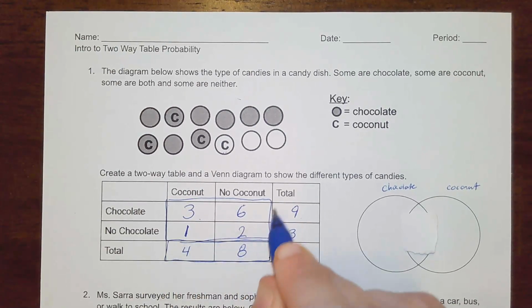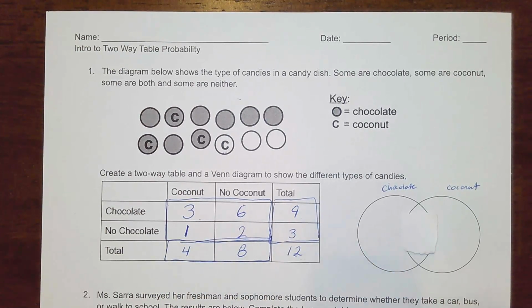And then on the bottom and sides, you fill in the totals, ending with this number here, which is the total, how many total cookies there are. We occasionally might use a Venn diagram that looks like this. You have one circle, let's label that chocolate. And we have another circle, let's label that coconut. And we can start to label how many cookies fall into each of these circles or where they overlap.